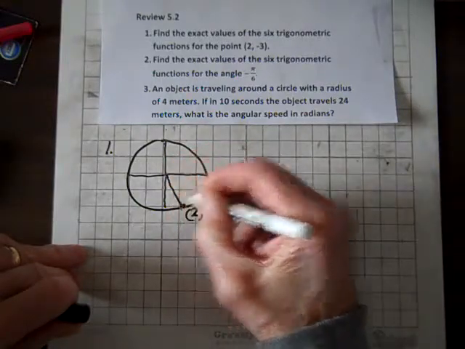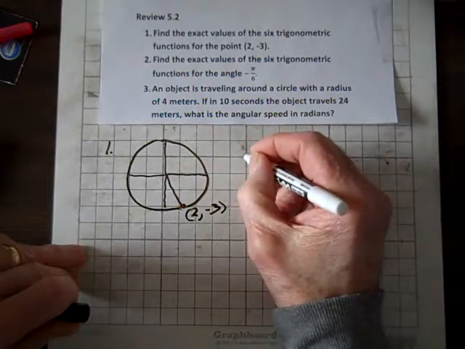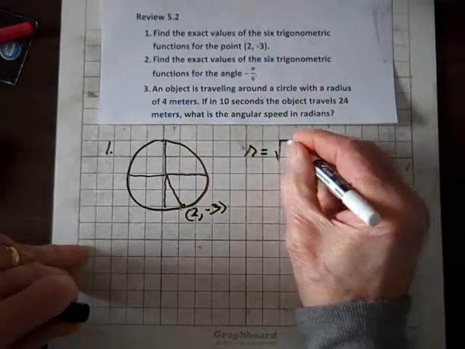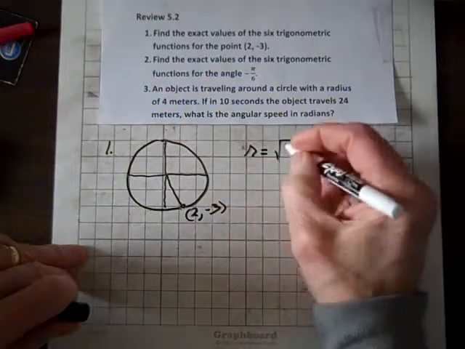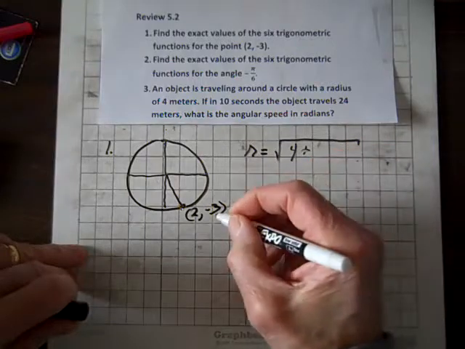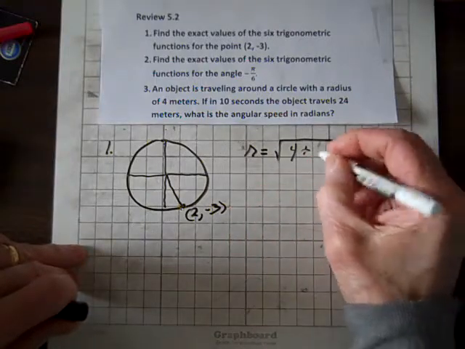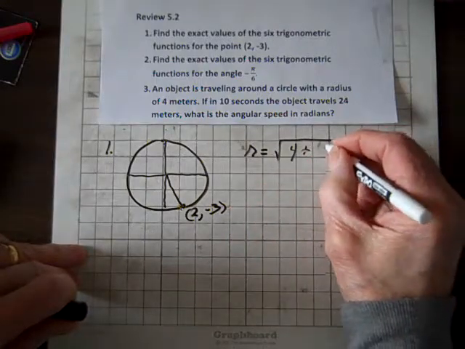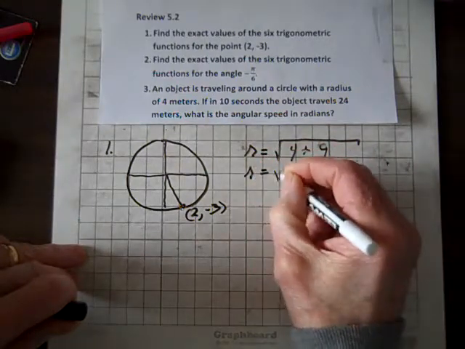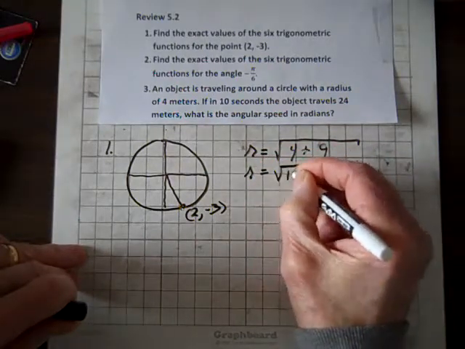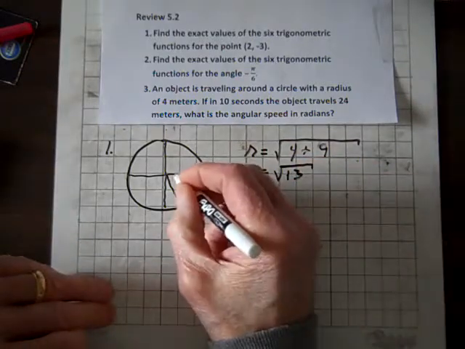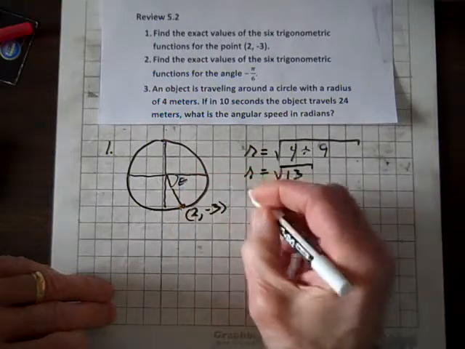So we've got to find the radius, and we know the radius is satisfied by the Pythagorean theorem, so we square the x-coordinate, which is 2, and get 4. And then we add that to the square of the y-coordinate, and we square -3, we get 9. And so the radius equals the square root of 13. So then, we'll call this angle here theta.